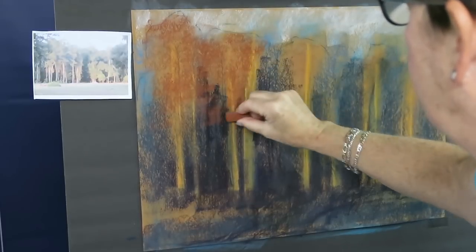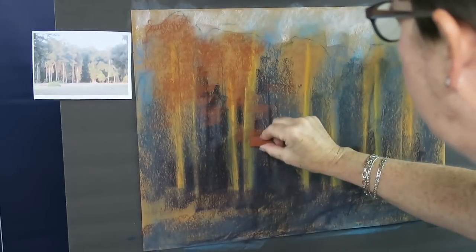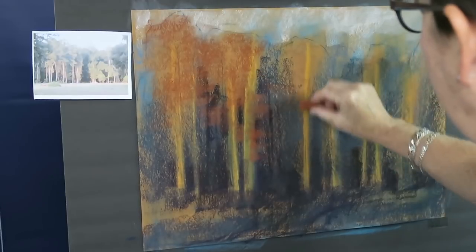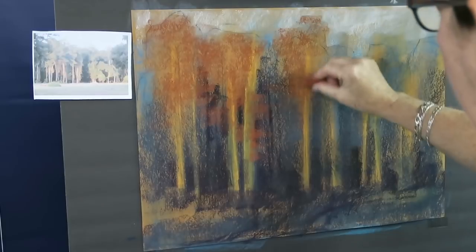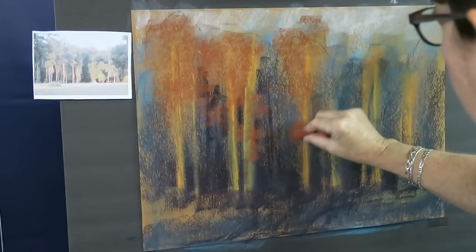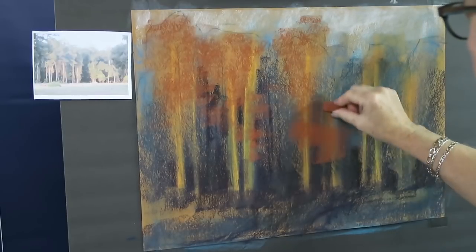Establish some of the larger masses. Some of the foliage on these trees is really interesting. It actually goes down lower, and there's some right in here that's catching the light.